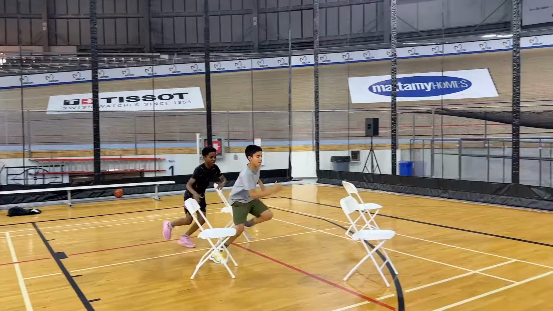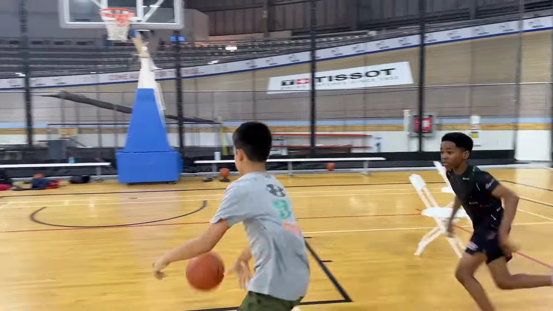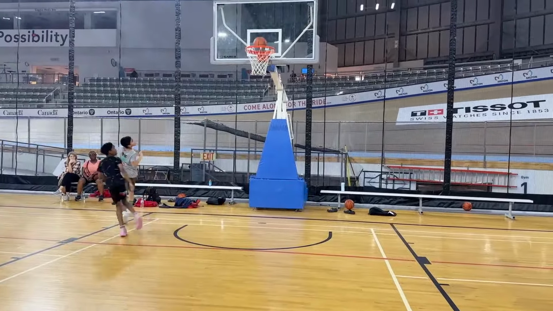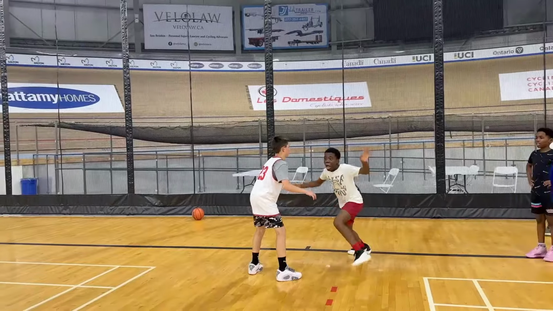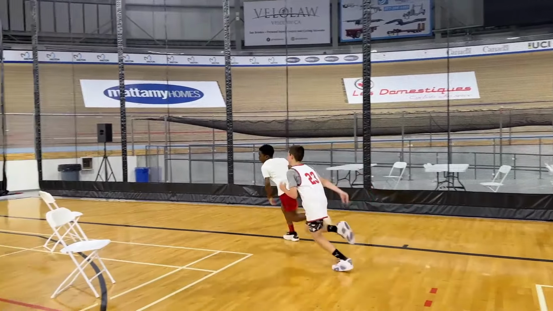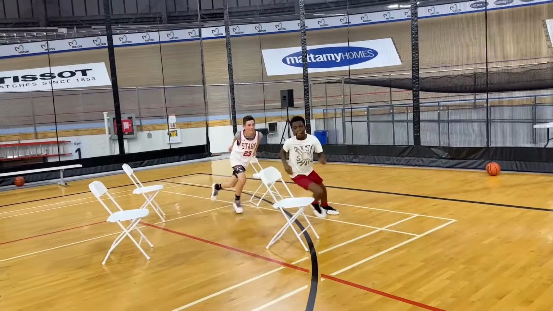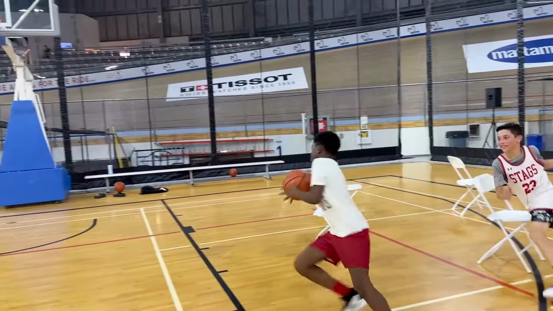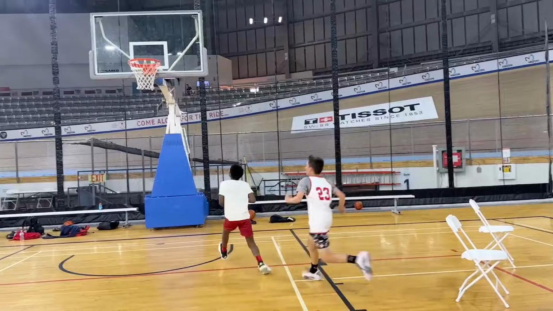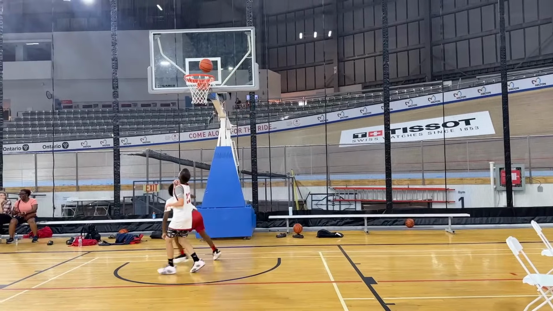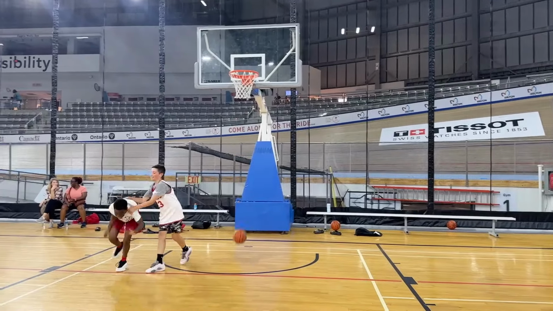Meanwhile, on the defensive side, it's teaching our defensive player to keep up, get in front of the offensive player, and be aggressive to get over top of those screens as early and as fast as possible. This is also going to work on our agility as well as our ability to get open.